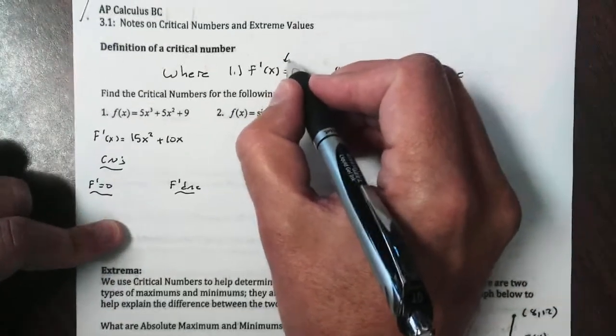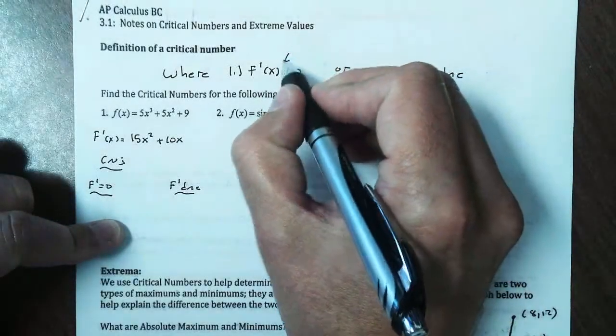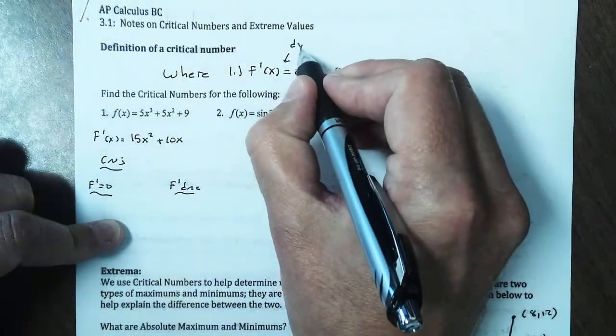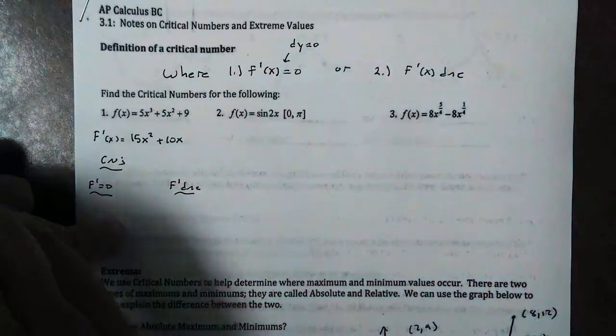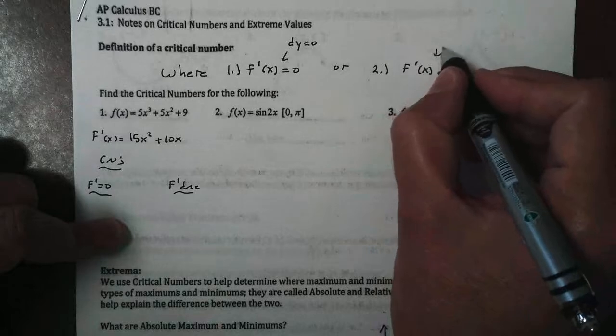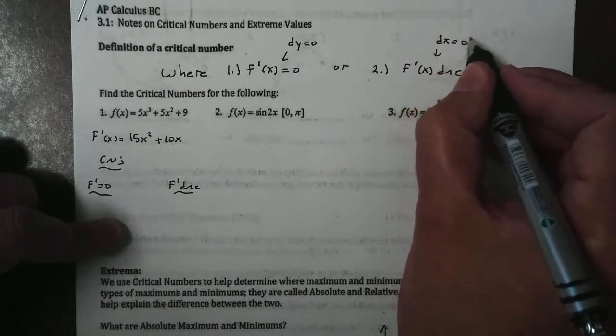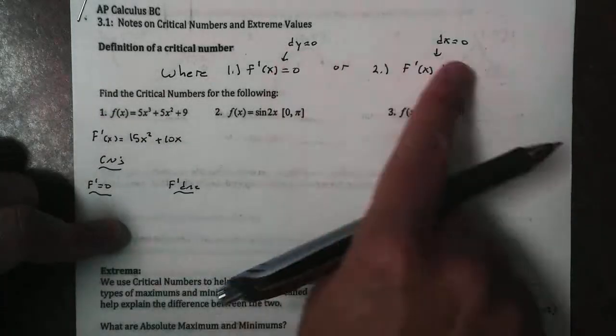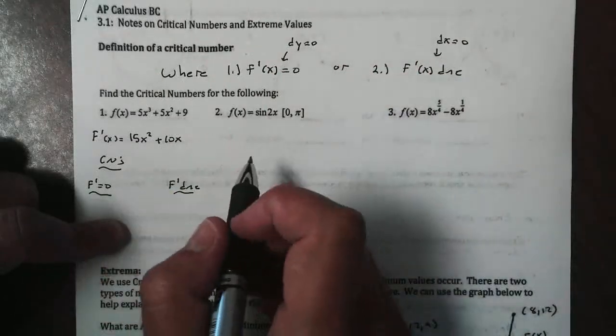In terms of the slope, remember we have dy over dx. This is where the top of the function is 0. For where the derivative does not exist, that's when you're dividing by 0, so that's when the bottom of our derivative is 0. And that's where we really like that Leibniz notation.